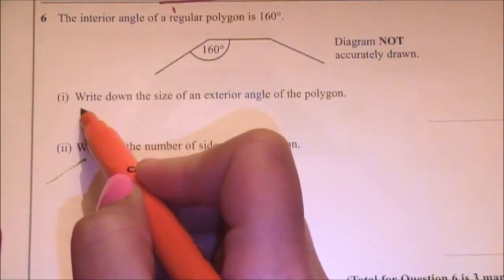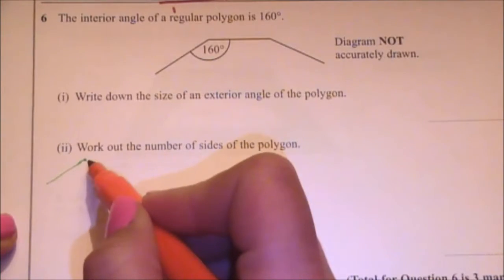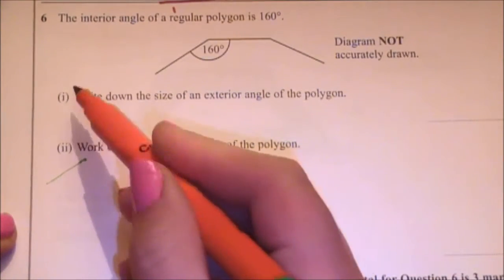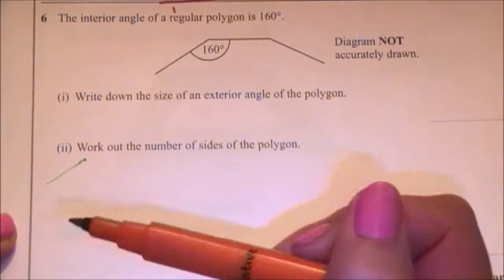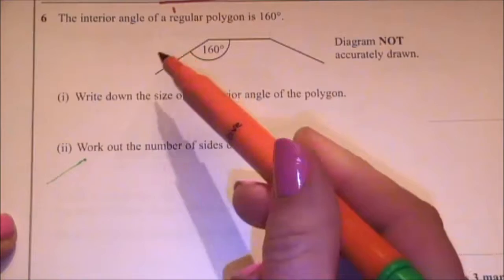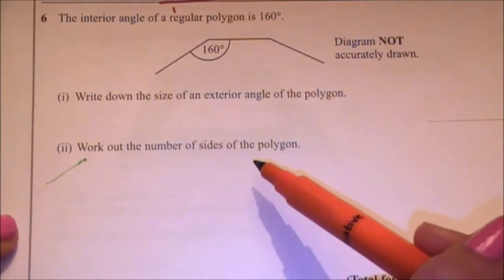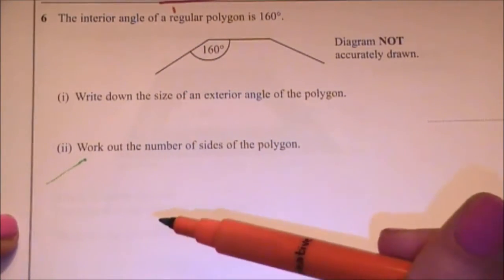So they want us first of all to write down the size of an exterior angle of the polygon, and then part 2 wants us to work out the number of sides of the polygon. Again, they've been a bit too generous here in splitting the question up for me. It's highly likely that in an exam they will just expect you to find the number of sides of the polygon, and they'll expect you to take that step yourself.